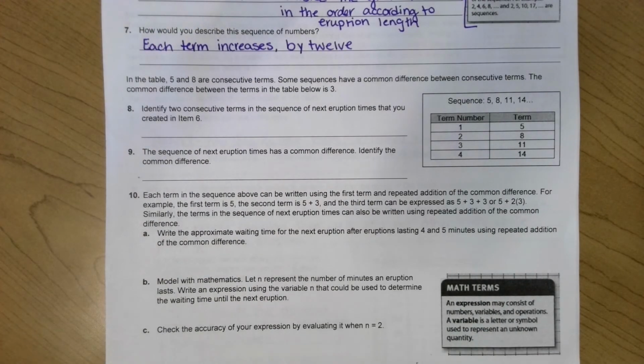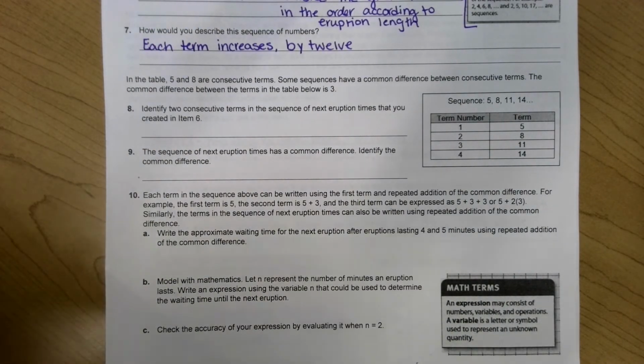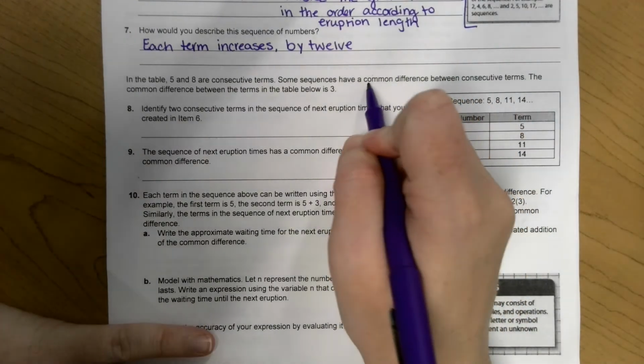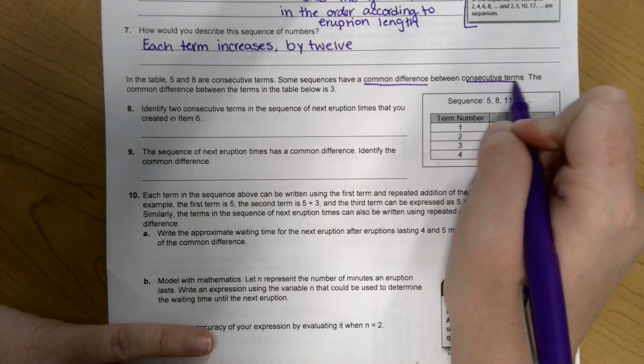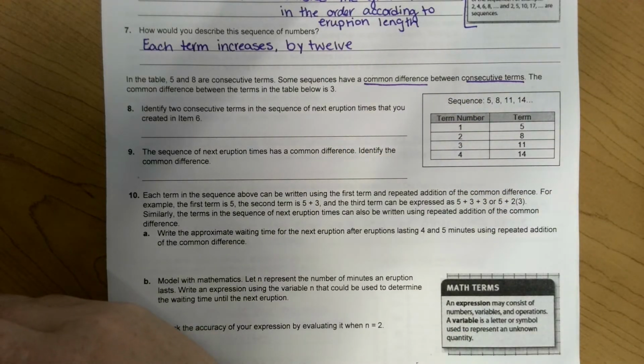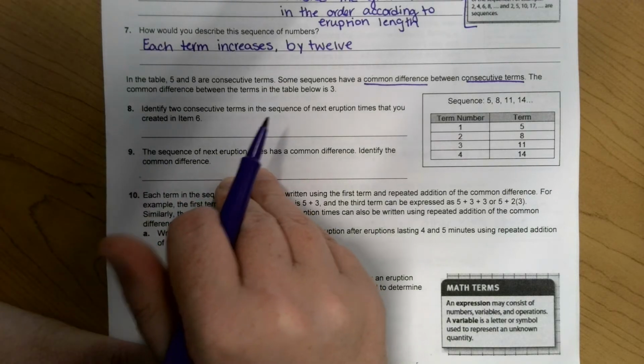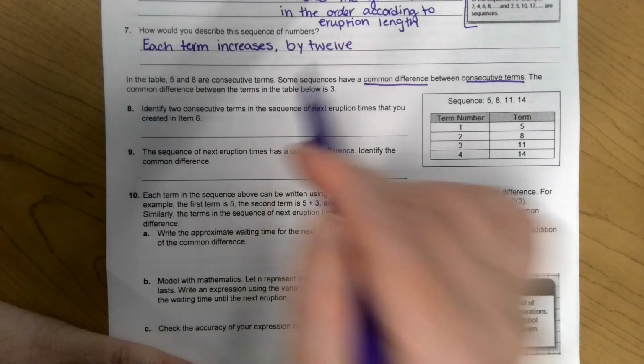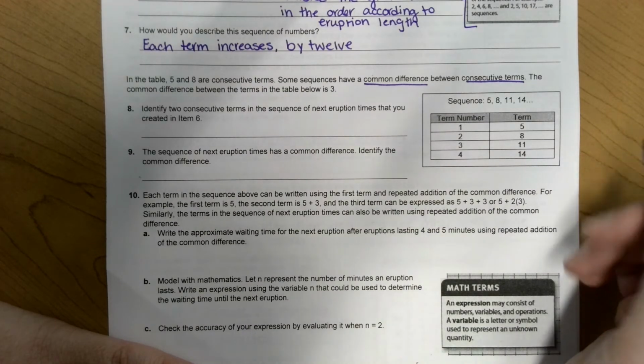Okay, in the table, 5 and 8 are consecutive terms. Some sequences have a common difference between consecutive terms. The common difference between the terms in the table below is 3.